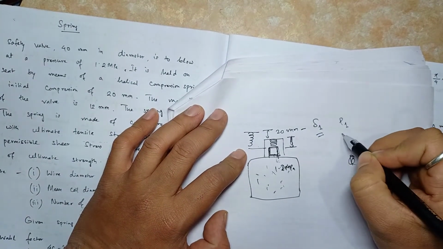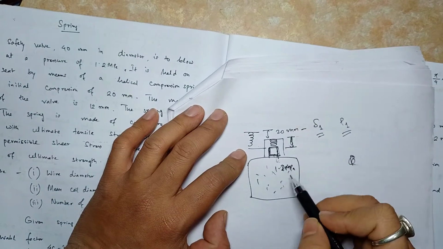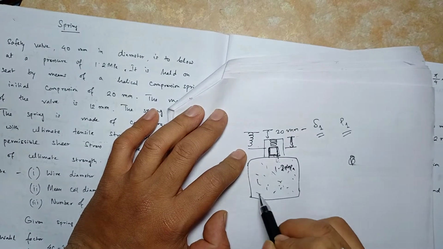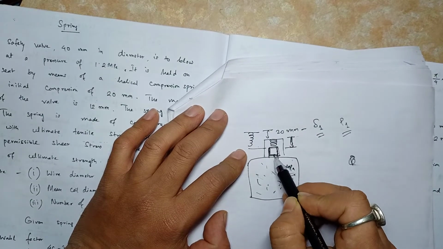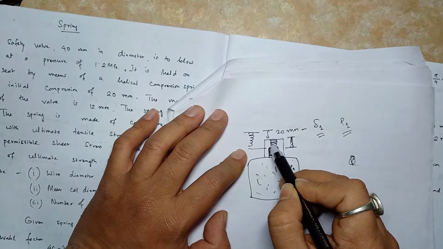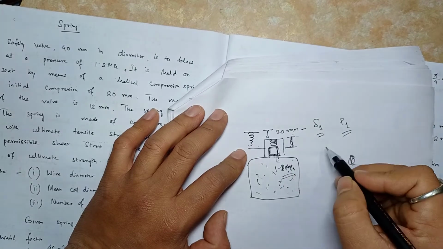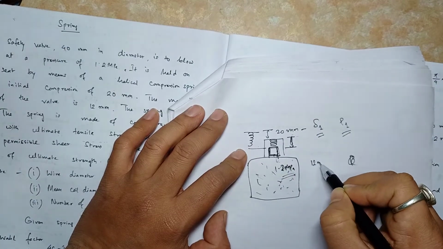What is the force P1 that is causing this 20 mm? That force is due to the pressure inside. Due to the pressure there is a force on this valve, and that valve is pressing this spring by 20 mm.